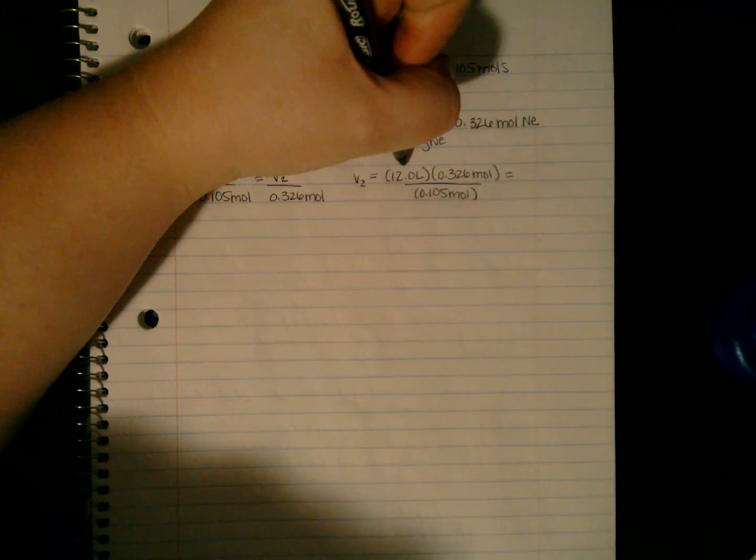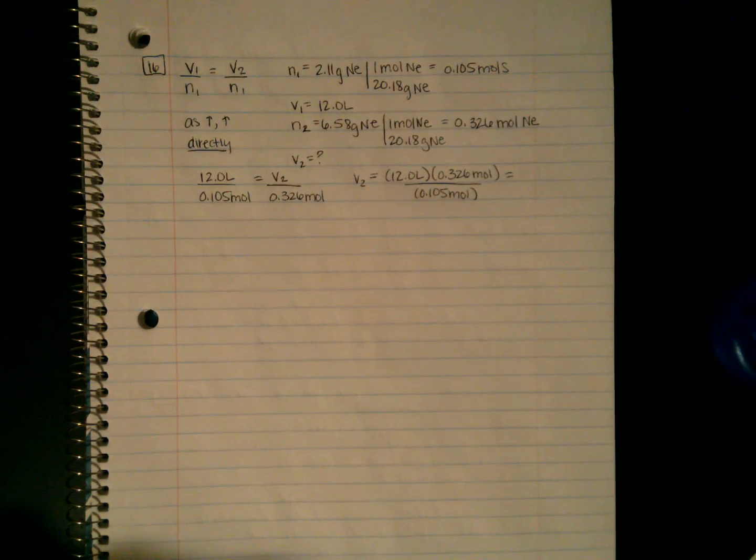So our new volume will be equivalent to 12.0 liters times 0.326 moles divided by 0.105 moles. You see moles cancel out. We're left with liters. When you plug this into your equation, you get 37.3 liters of gas.